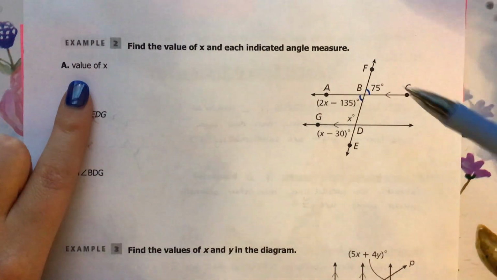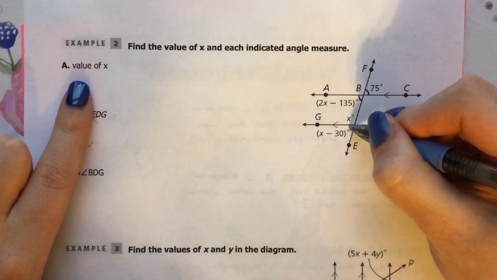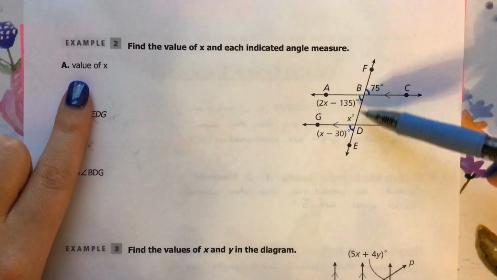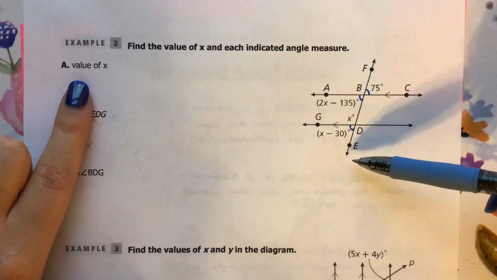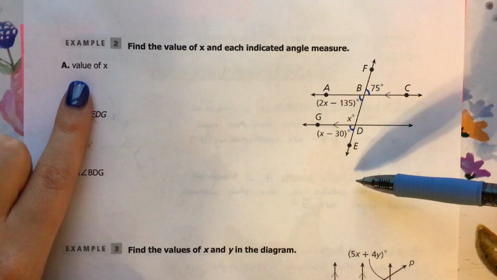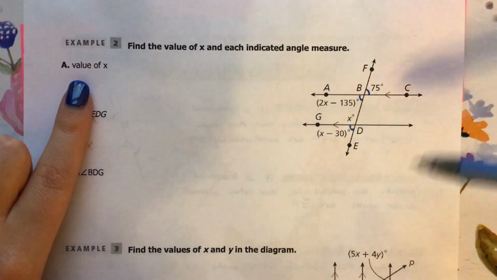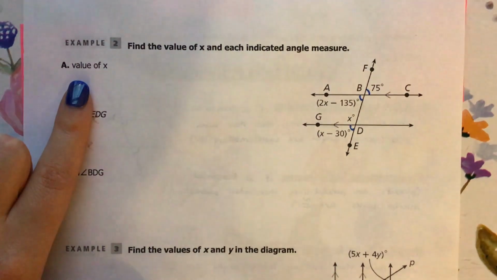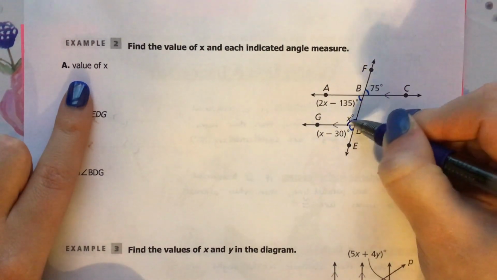You might also say, hey, this angle right here and this angle right here are congruent to each other. So I could say 2x minus 135 is equal to x minus 30. That works as well. You might also consider this guy right here.